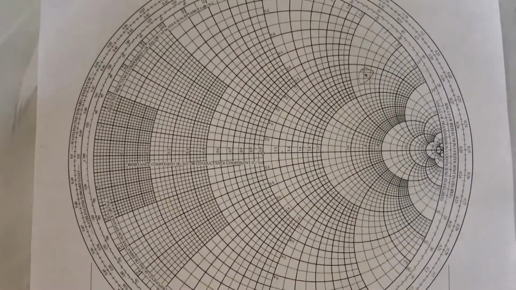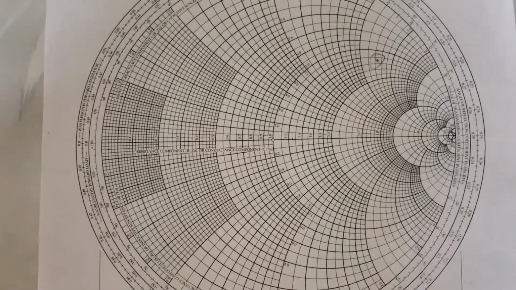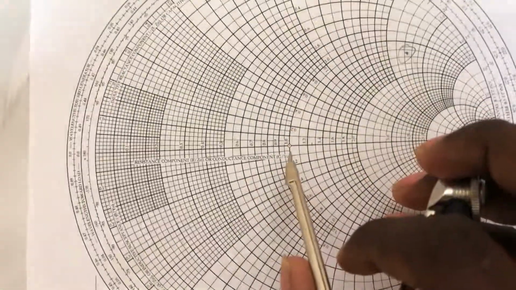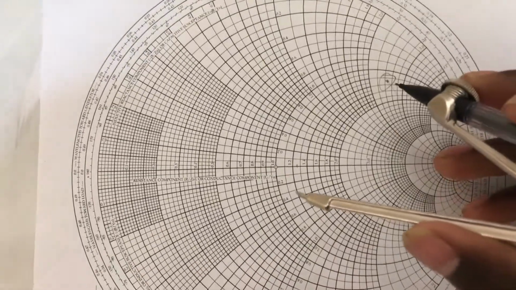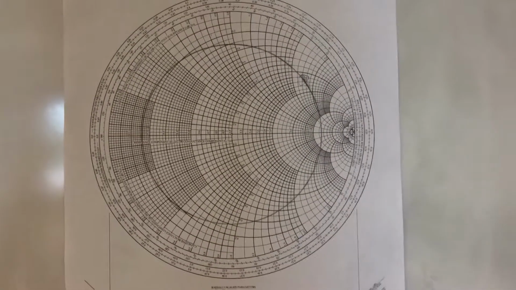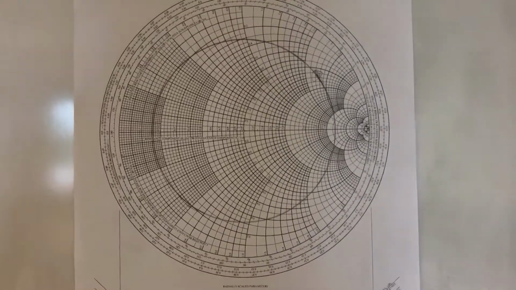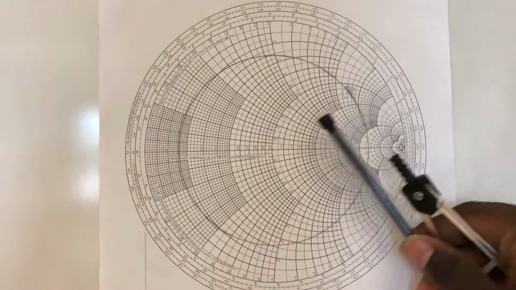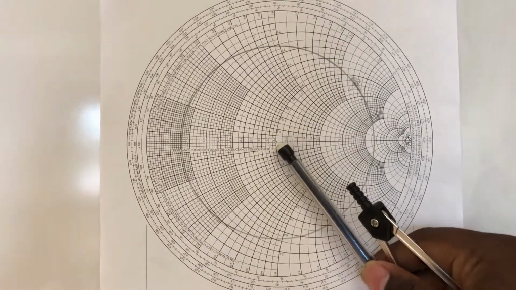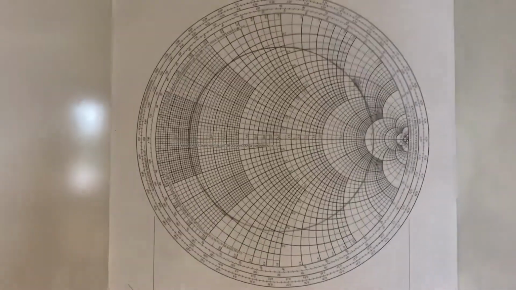Now to draw the VSWR circle, the radius for your compass is going to be from the center point 1 here to the plotted load impedance. Once we have drawn the VSWR circle, plotting load admittance is very easy. You just take a ruler and a pencil, and from the load impedance draw a line straight through the center point, this one, and go and touch the circle on the other end. That point is going to be your load admittance.